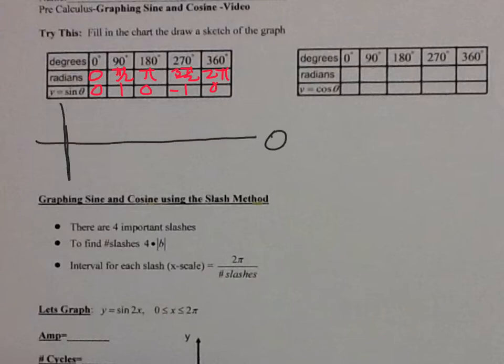Okay, so this will be my theta, this will be my y. So my y values are going up to 1 and down to -1, so I need 1, -1. And then I need, this is 0 here. So notice I have these 4 important points now I need to graph, because I already graphed 0. So I have pi over 2, pi, 3 pi over 2, and 2 pi.